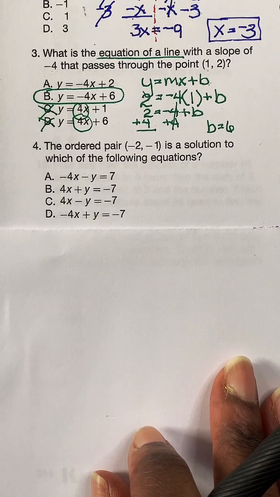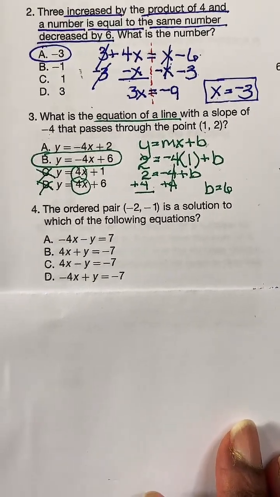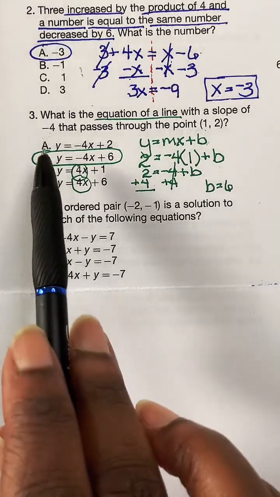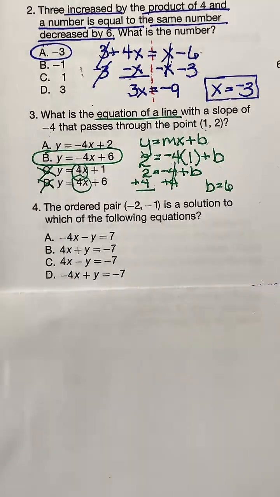Okay, Will Boy, what was the easiest way? The way that I just showed you. Okay, so how did I get the -4? It's in the problem. It's the slope. Okay. Do I make a column? You can. It's not necessary.